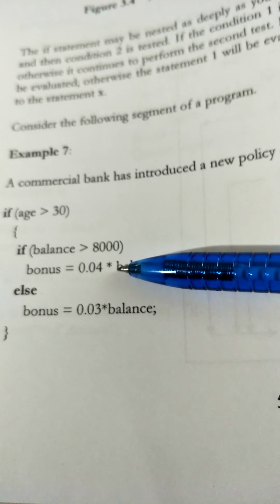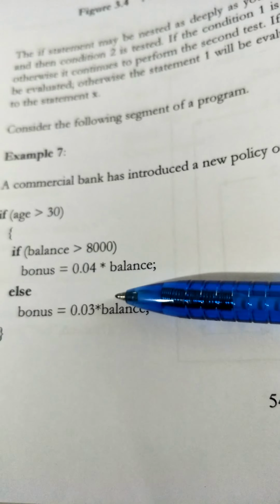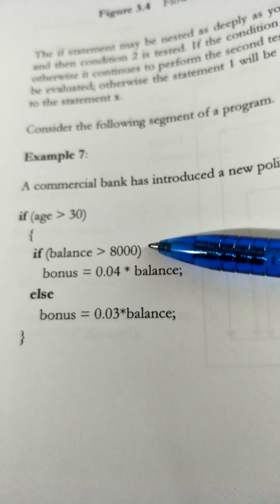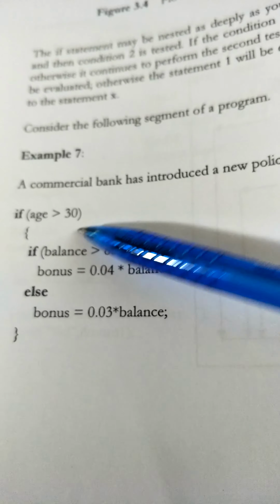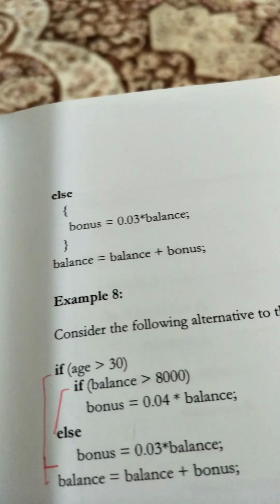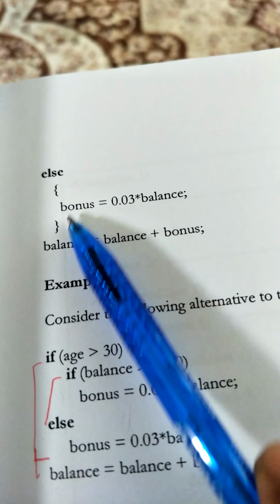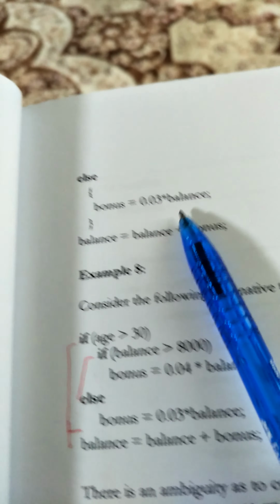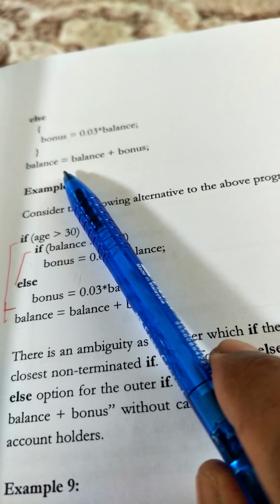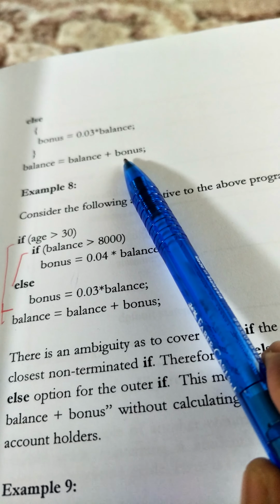So it covers from the minimum salary to the maximum salary. So if your age is less than 30, it goes to the next else, to the next page here. Else, the bonus is 0.03 times balance. And finally we work out the balance, which is balance plus bonus.